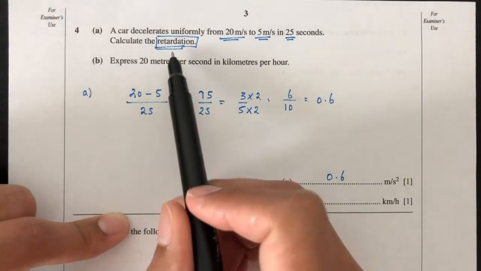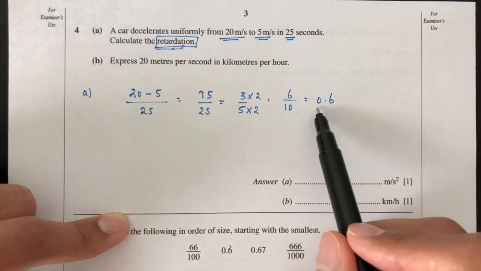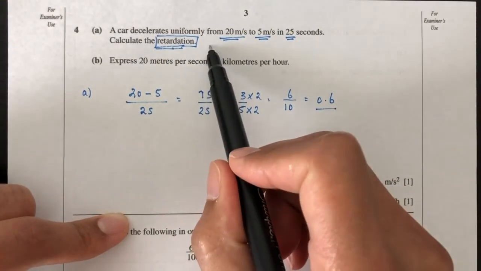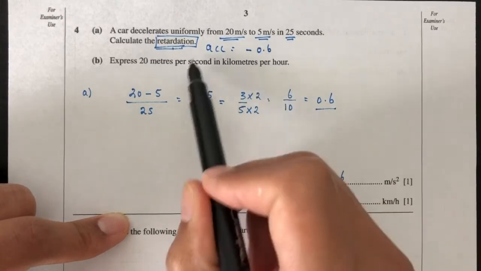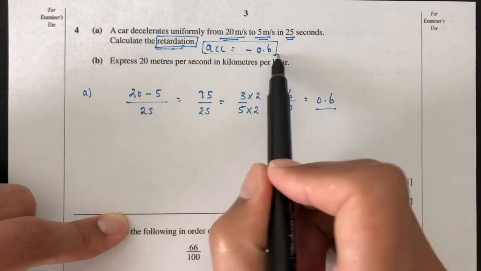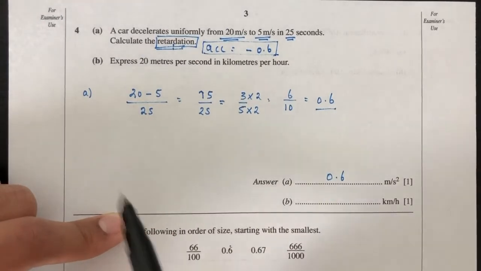So beware, it's looking for the retardation, that's why it's 0.6. But if the question was asking you for acceleration, it would be minus 0.6. That's the only difference. But this one is retardation, so it will be 0.6.